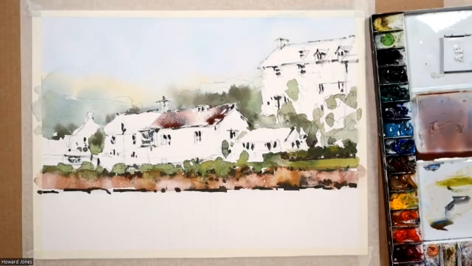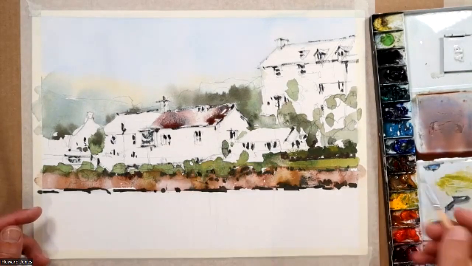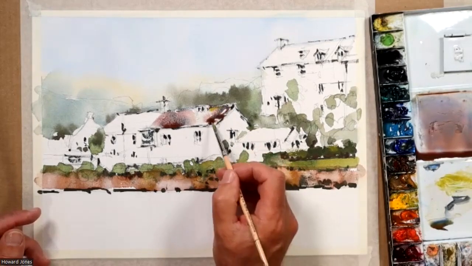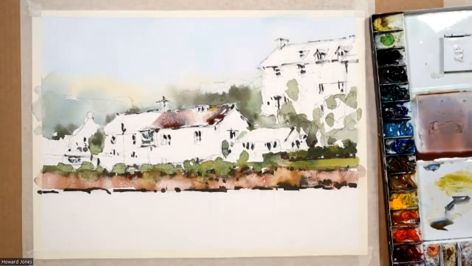Even if you think you can see a color, it probably isn't really there, okay? But for some reason, I'm seeing yellow. I'm just going to put a little bit of yellow up here. If you think you can see it, put it in.